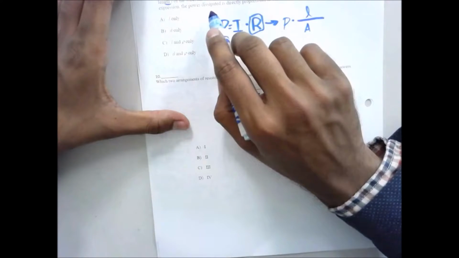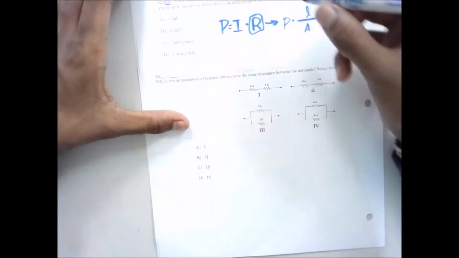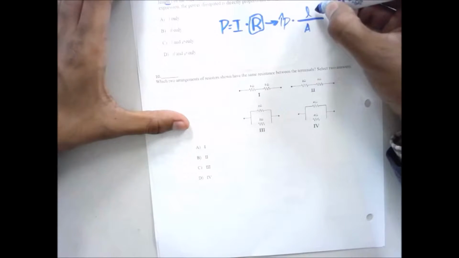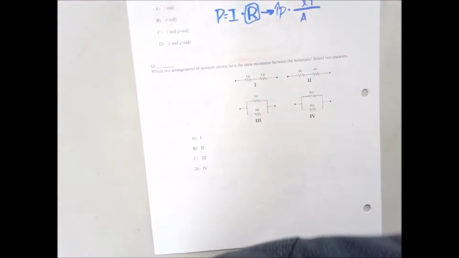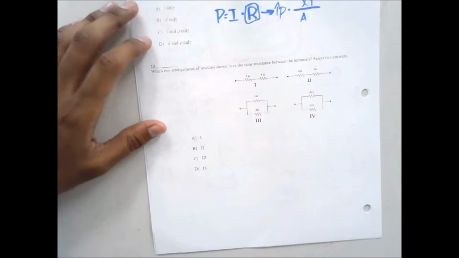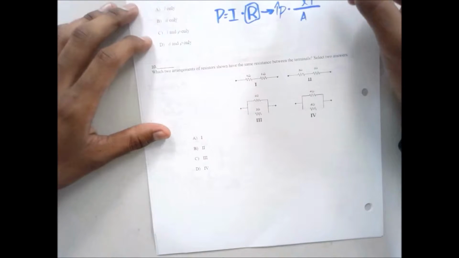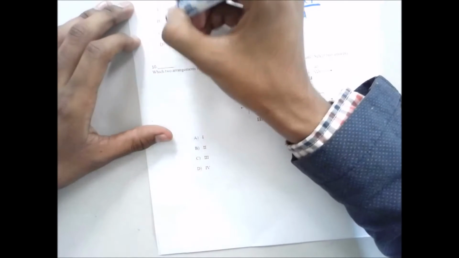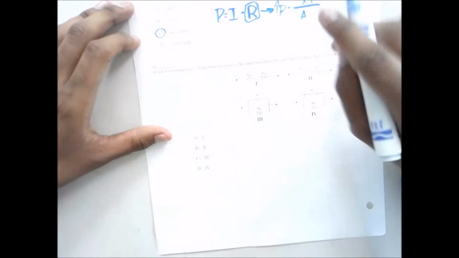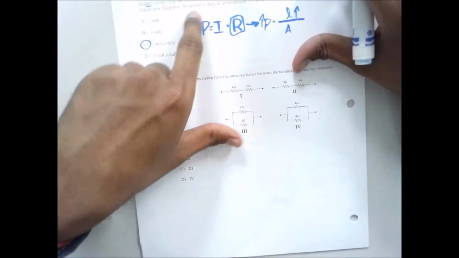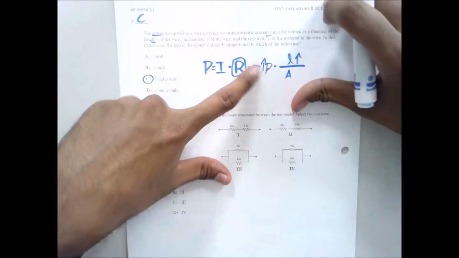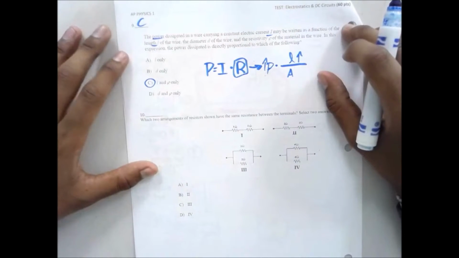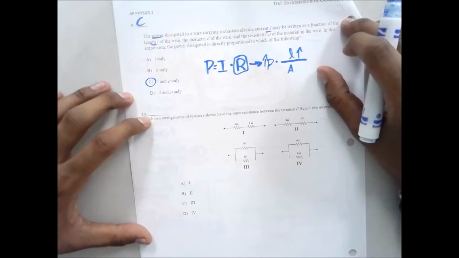So, power dissipated is directly proportional to which of the following? The resistivity and the length. Because as these two go up, and this is just based off of the formula, ρ and L are both going to contribute to the power via resistance.